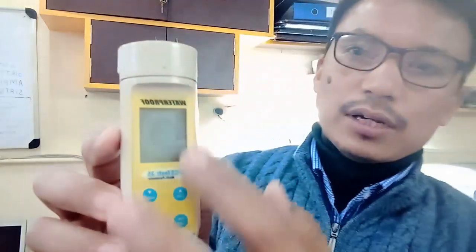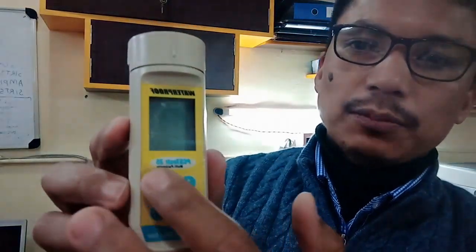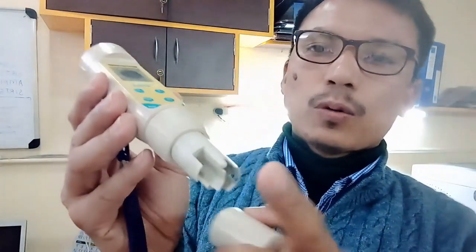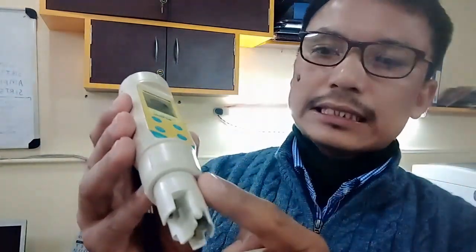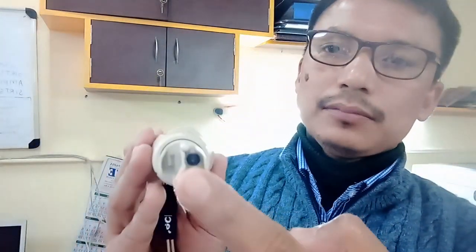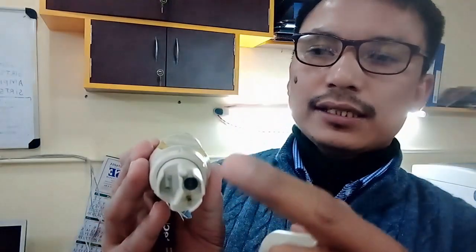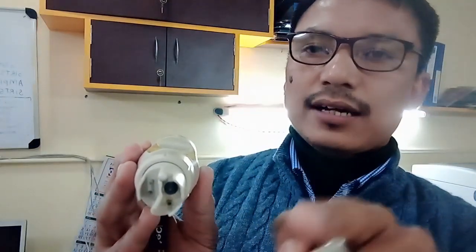Here you can see one of the display windows, and there are some buttons. This is the start button, the calibration button, these buttons are there, and you can see this is a probe. This is called the probe. This is inserted deep into the water, and there are some sensors. These sensors can easily get the desired parameter.